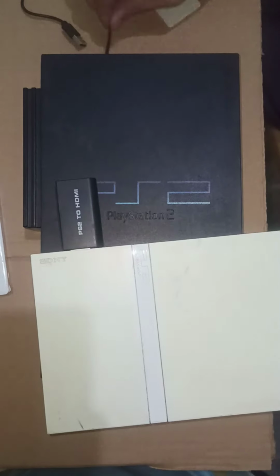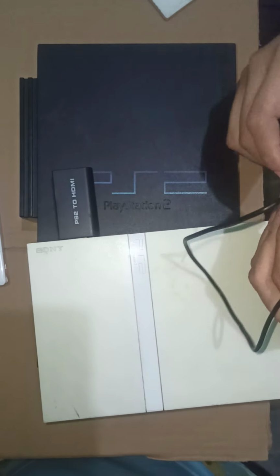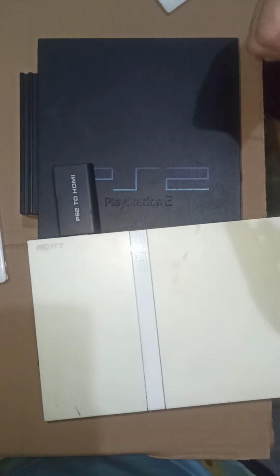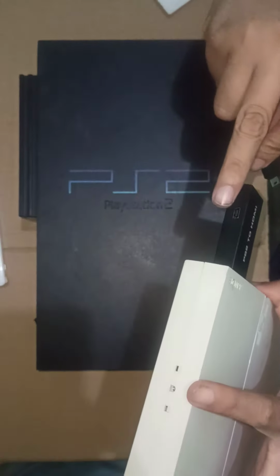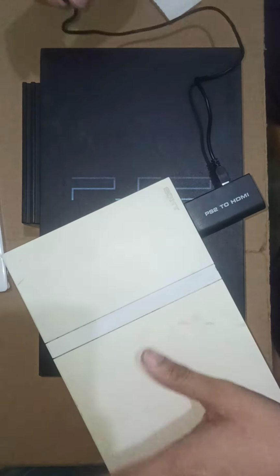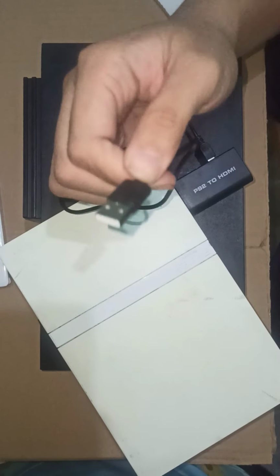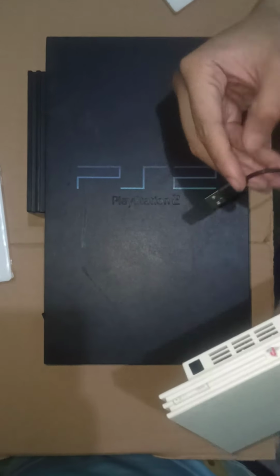What's missing is this cable. This is also included in the package. So you have to plug this into the adapter on this side, and then plug it into any USB port that you can find. You can use your phone charger, but conveniently you can use this one, this side.